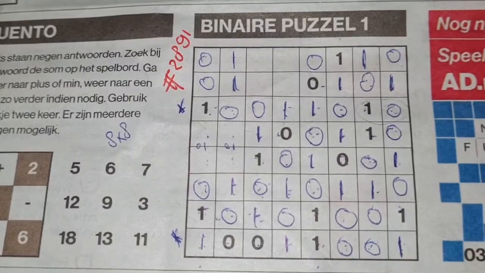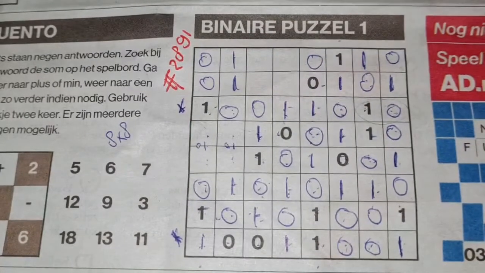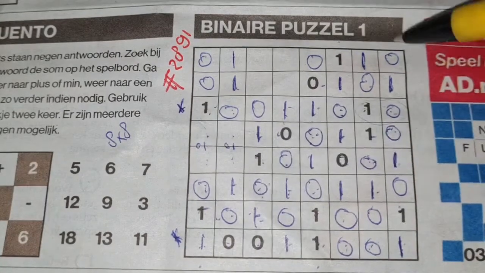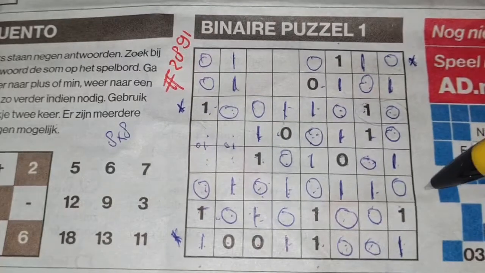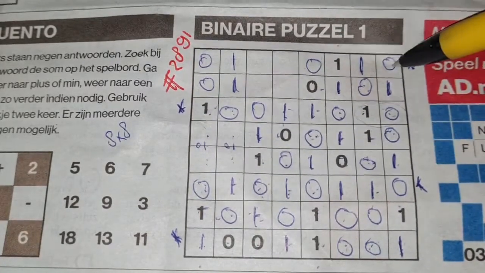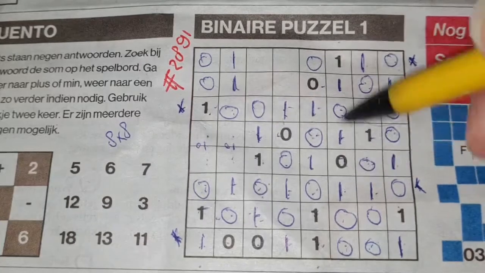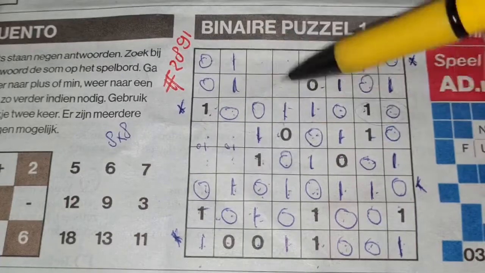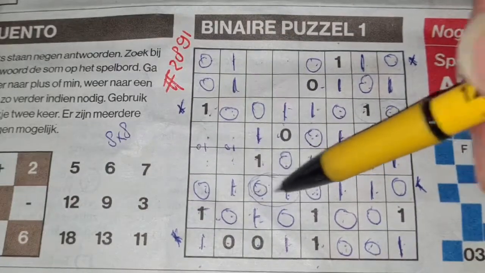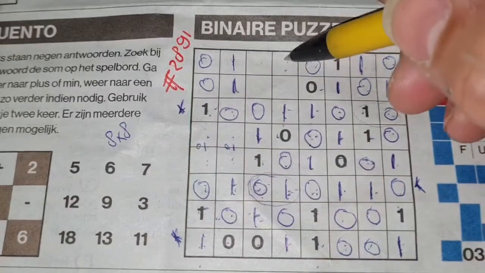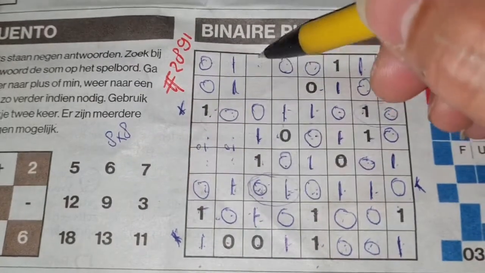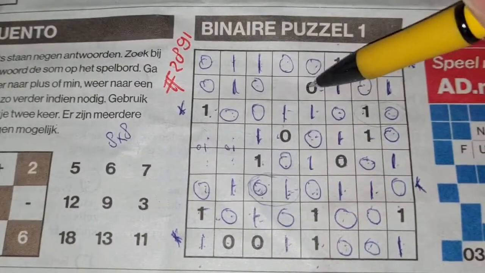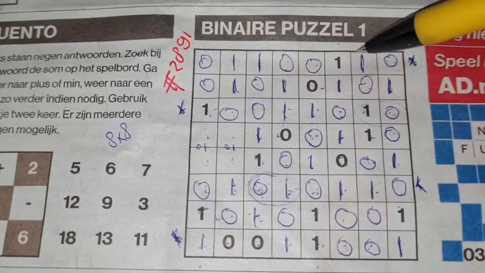Okay. Need to compare again. This is almost the same. Yeah, this row and that row. Oh, 1 1 1 1. Oh, empty box. 1 1 0 0. So we need to switch those 2 digits. We have a 1 here. This should be an O. We have an O there, this should be a 1. Alright, 4 ones, so the rest are O's. 4 O's, so the rest are ones.